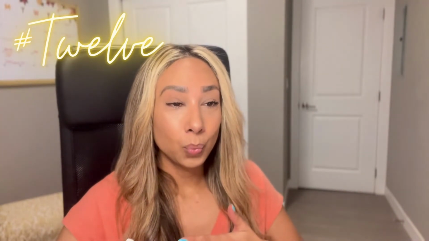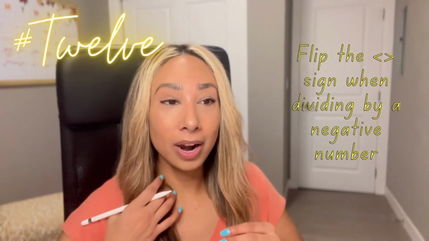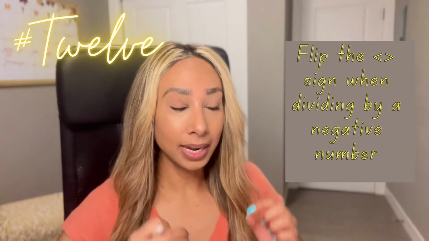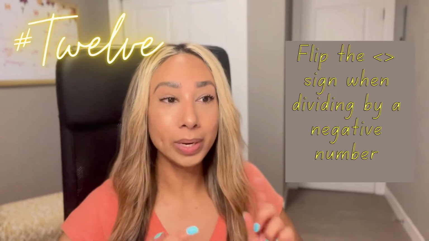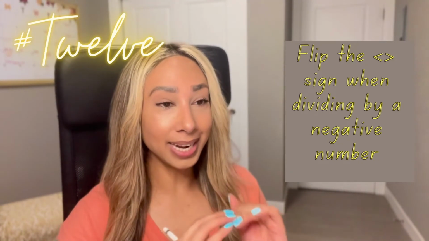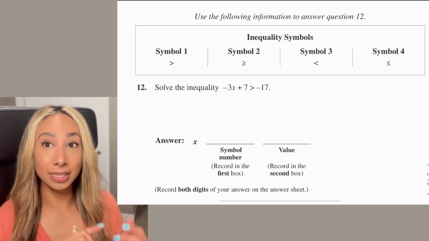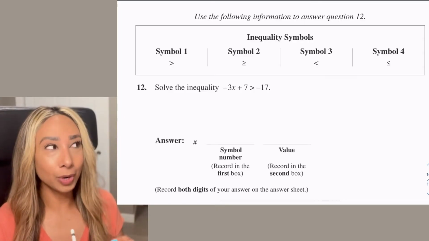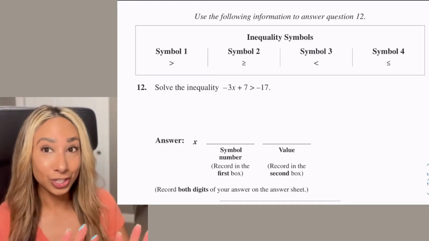Okay, number 12. So we've got inequalities here. Now I want to be super clear about the inequalities. Just as a reminder, when we are dividing an inequality by a negative number, we need to flip the sign. Okay, so I'm going to say it once more. When we divide an inequality by a negative number, we need to flip the sign. Okay, and that negative number could also be -1, just to keep that clear.